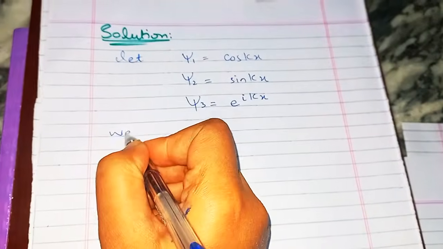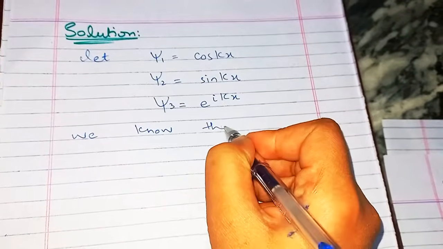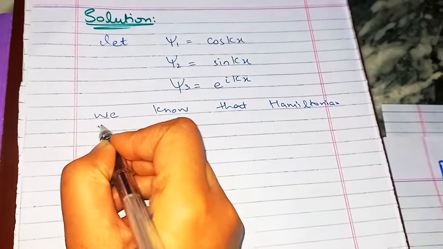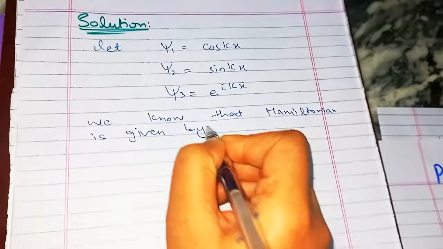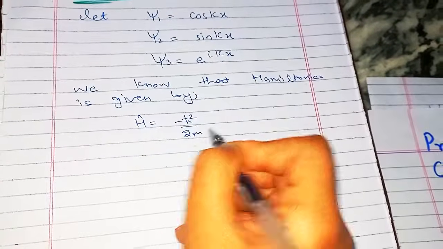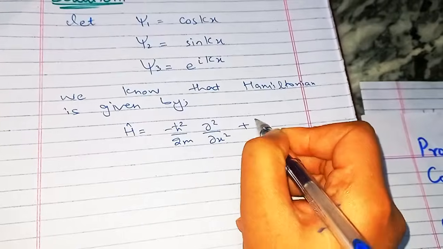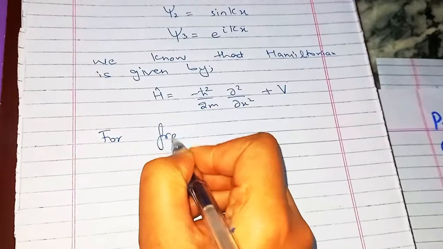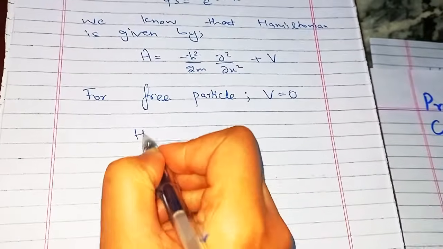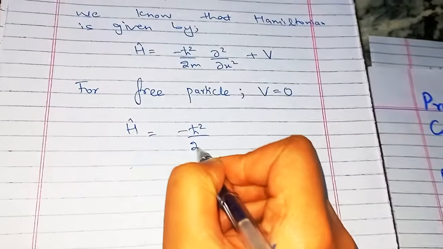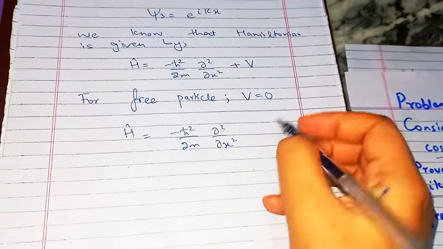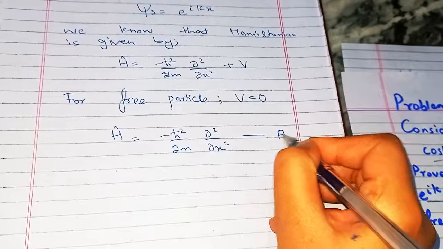Alright, and we know that Hamiltonian for free particle is given by, let's say we'll write the Hamiltonian in general, Hamiltonian operator, that is in 1D, which is minus h squared by 2m partial square by partial x square plus V. For free particle, we have V equals 0, so we can get the Hamiltonian for free particle specifically. So this is the free particle Hamiltonian. Alright, and this is the Hamiltonian that we are gonna use later on.